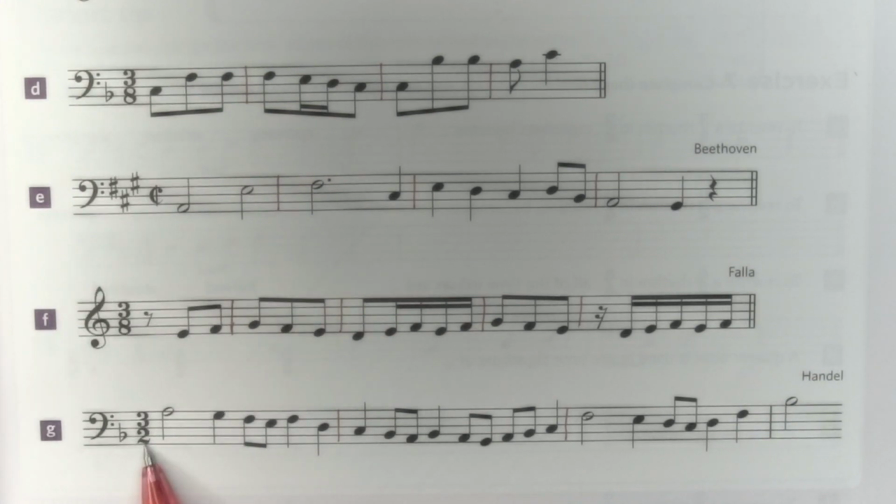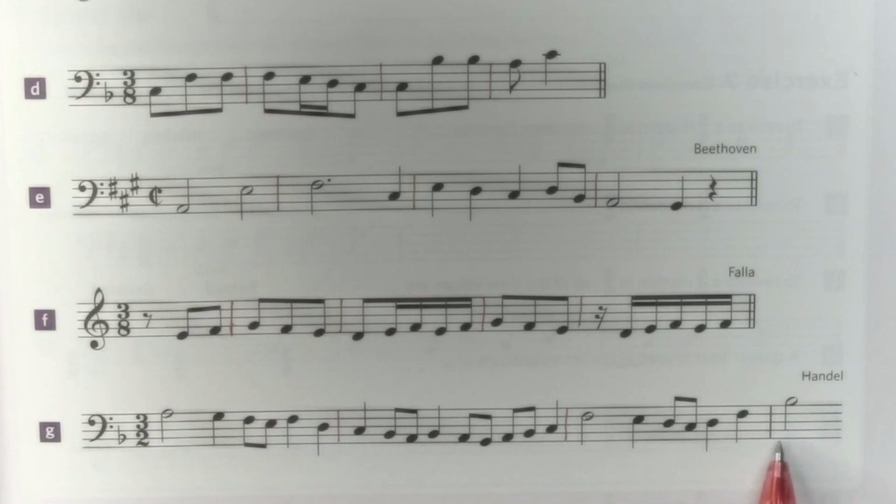Second, in a piece of music, we must be consistent unless stated otherwise. So for example, if there is a change of time signature here, we could change our beating accordingly. But otherwise, we keep the same beating, and this is a must. Absolutely. We can't really not do this.